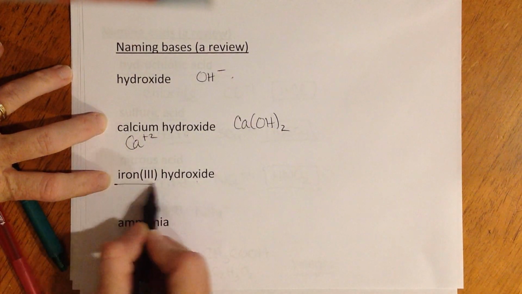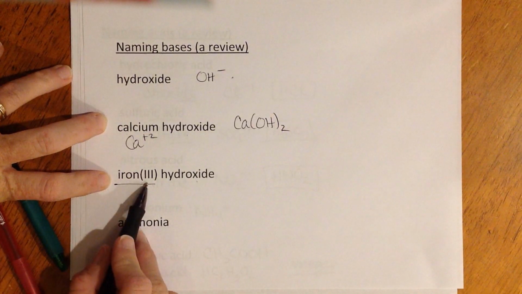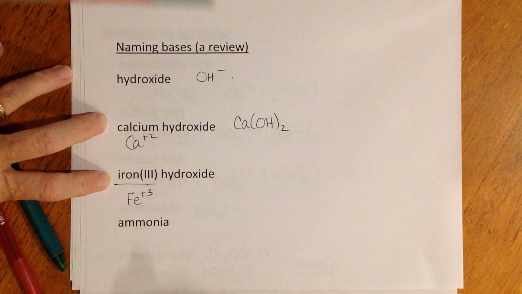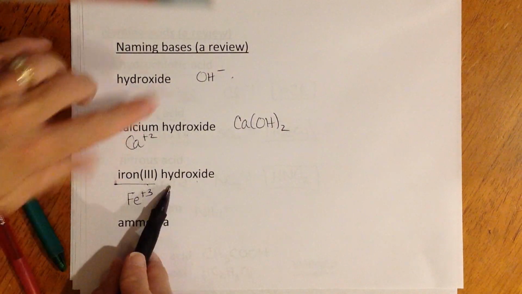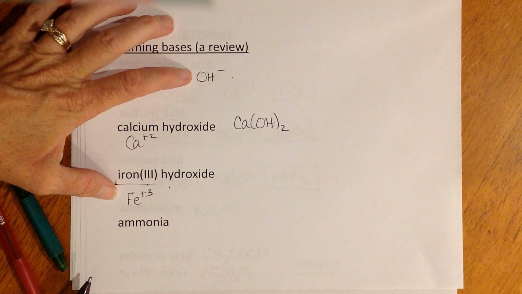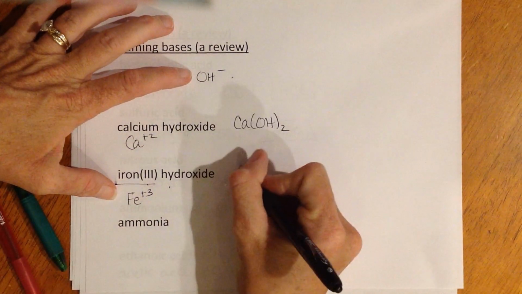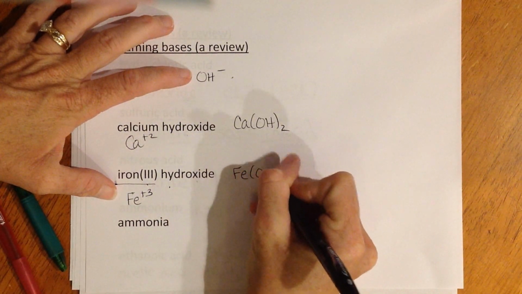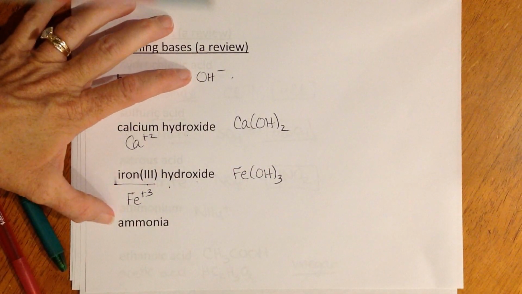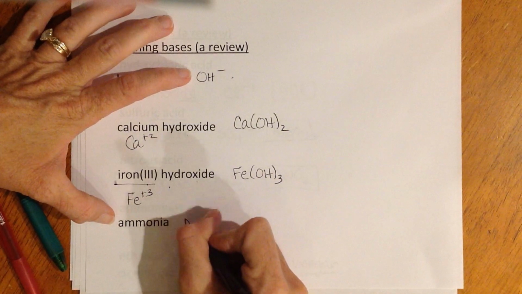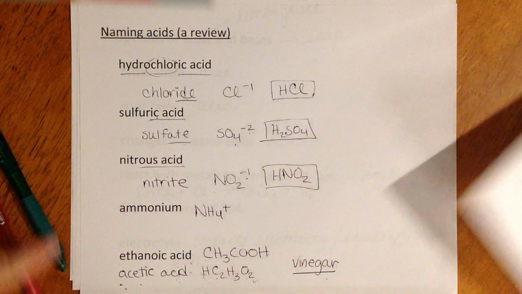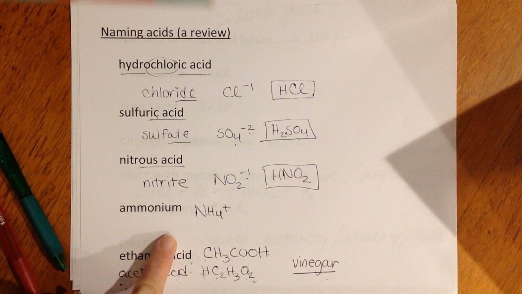The charge on this iron is +3 because the Roman numeral is 3. Good review of nomenclature. Hydroxide still -1, so you'd put those together in such a way that the charges would cancel. So it will take 1 iron and 3 hydroxides to cancel. And then for ammonia, you're just going to remember, you know what? Ammonia is always a base. Just like ammonium is always an acid.